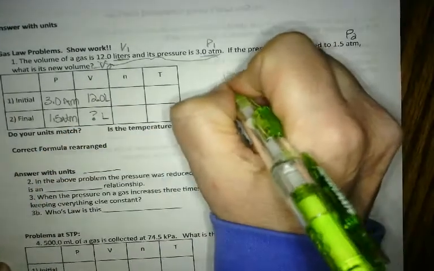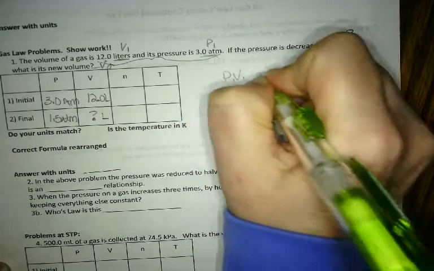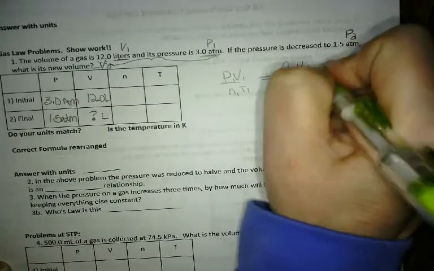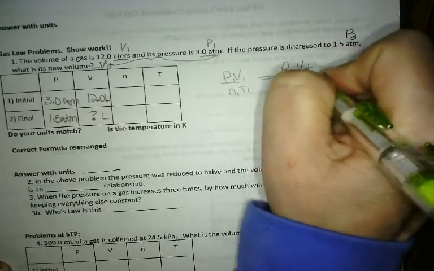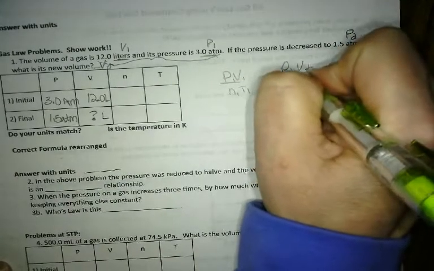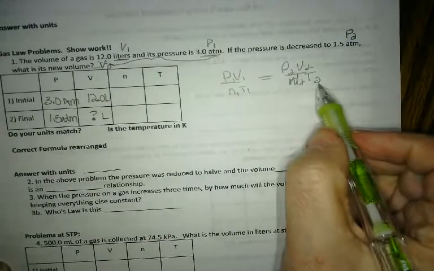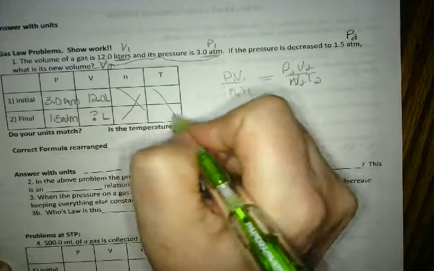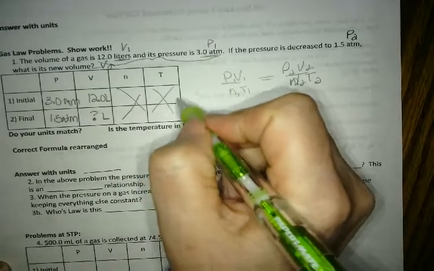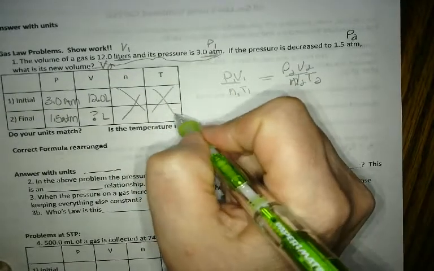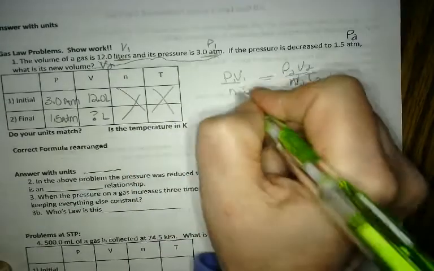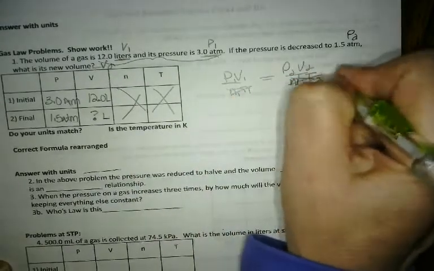And now I have my formula, P1V1/n1T1 equals P2V2/n2T2. Should be a baby n. Okay? And notice number of moles aren't there and temperatures aren't there. That means they stayed the same. If they gave us a temperature that was identical for 1 and 2, they'd be crossed out as well. So I don't need these guys in this formula.